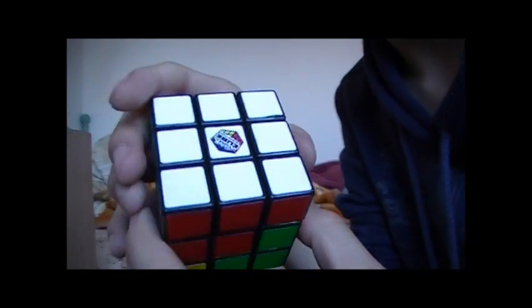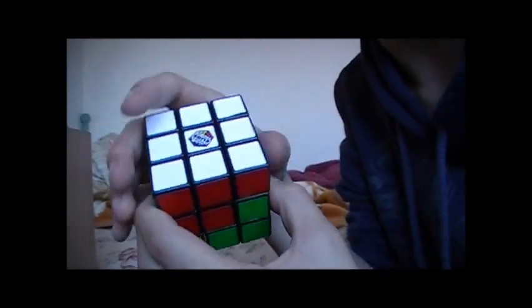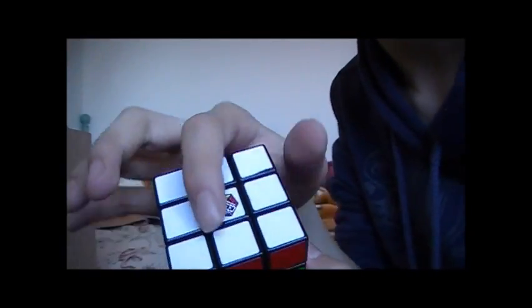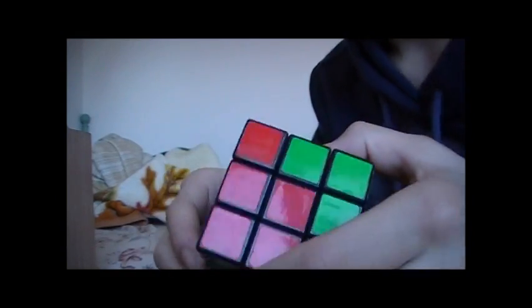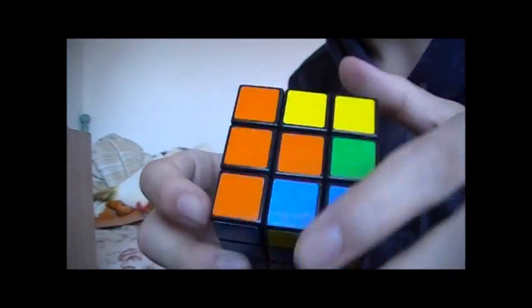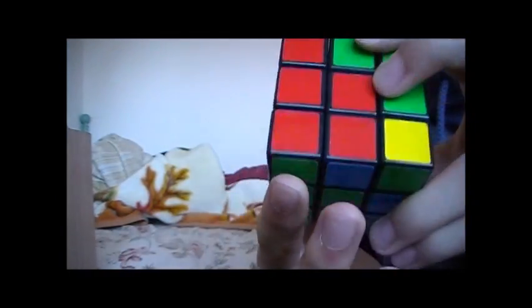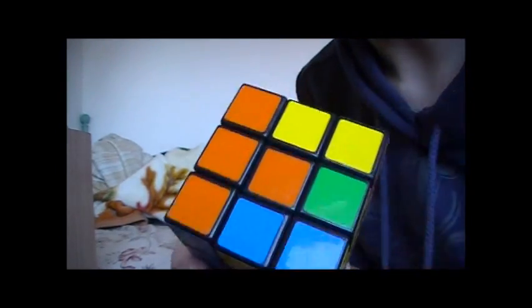So my cube ain't the best, but we can see we solved the top layer. But more importantly, because this I can do anytime without solving the whole cube, we have solved the first layer. And if you did that right, congratulations.